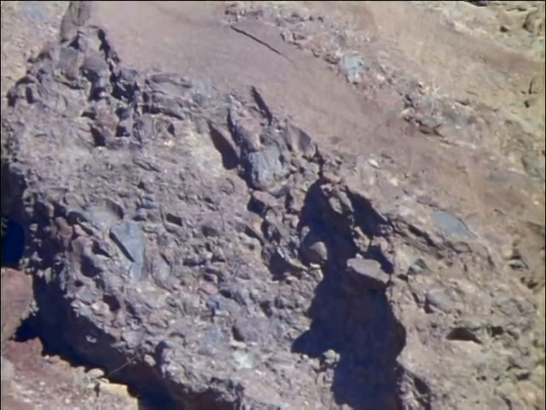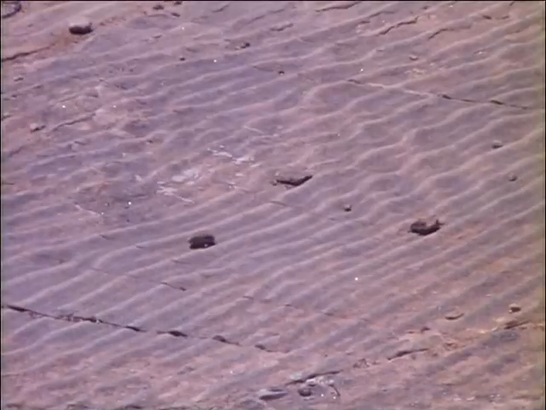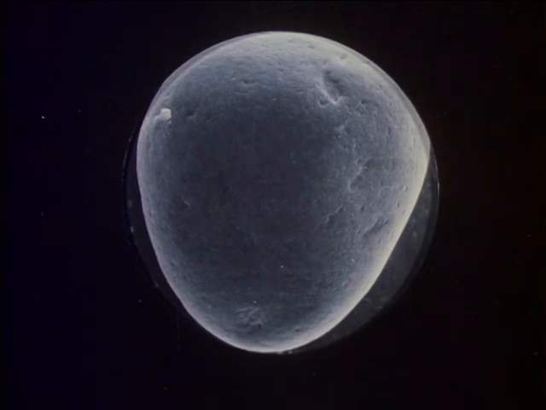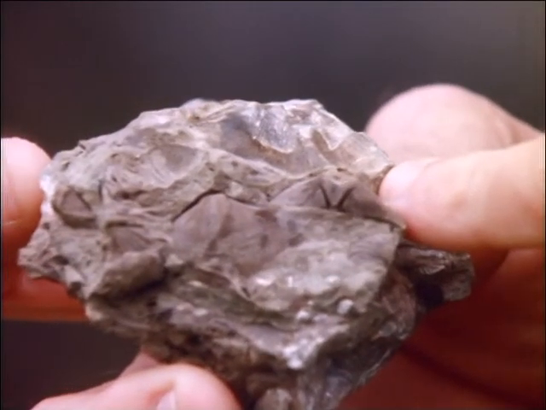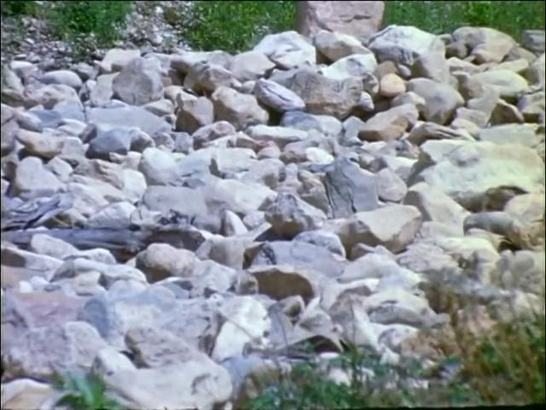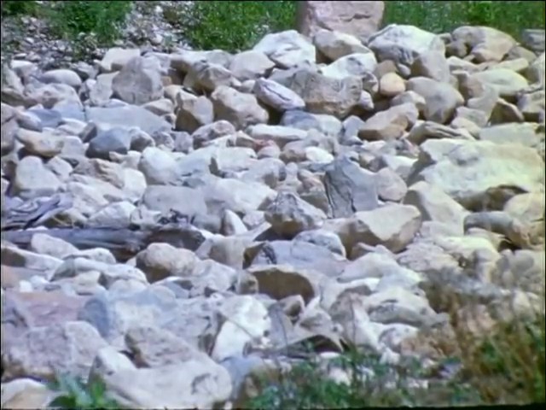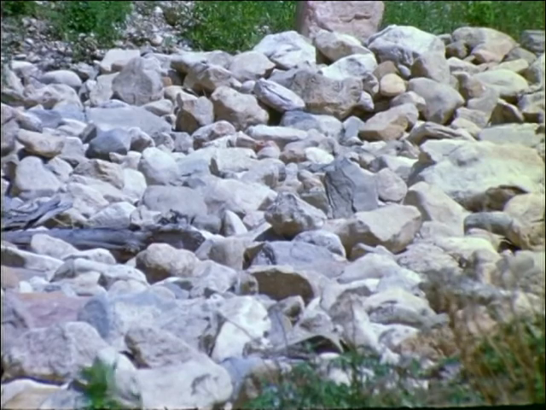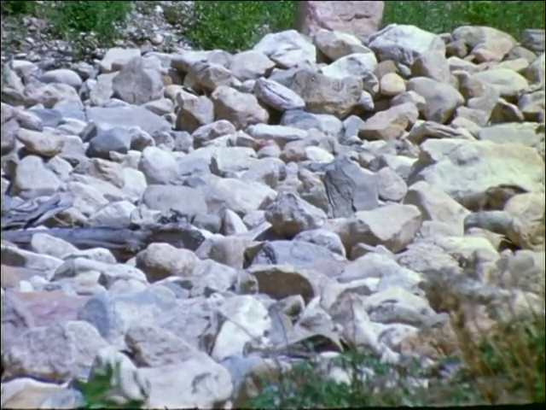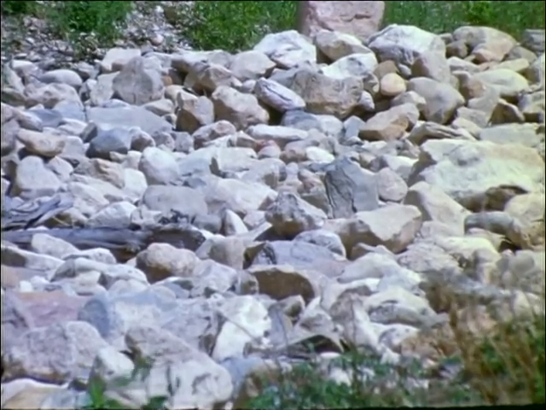Conglomerates, sandstones, ripple marks, the shape of sand grains, and fossils are just a few of the things geologists use to read the Earth's history from the rocks. If you look closely the next time you pick up a sedimentary rock, maybe you'll find it has a story to tell.